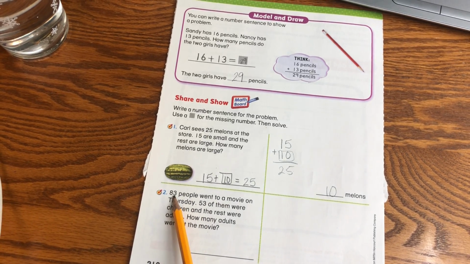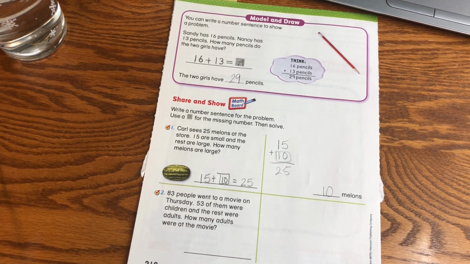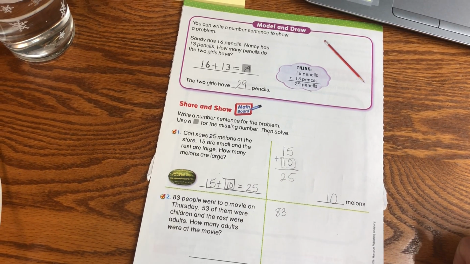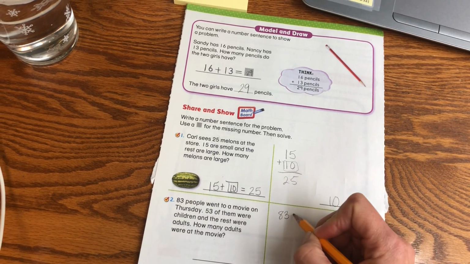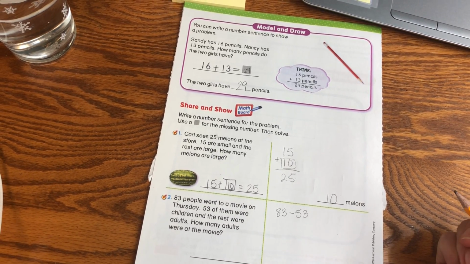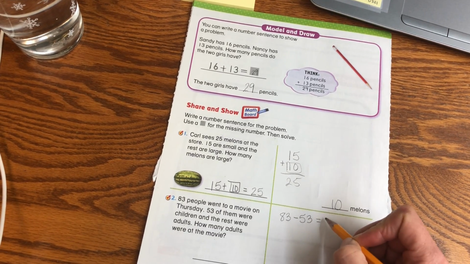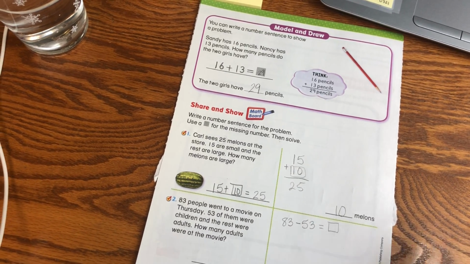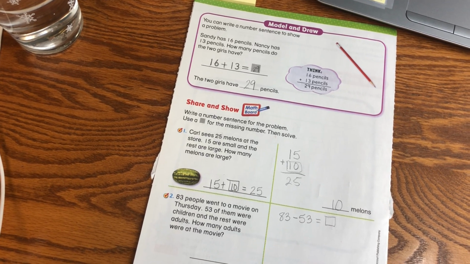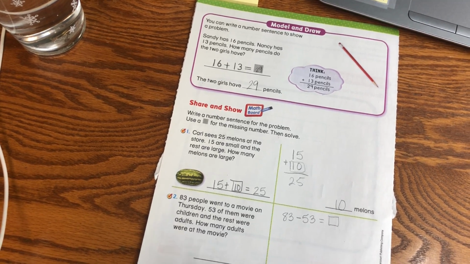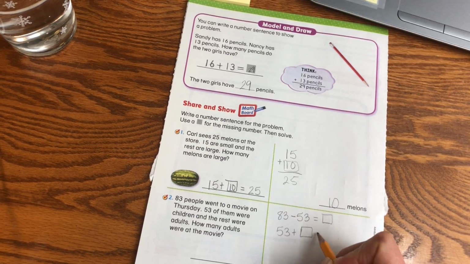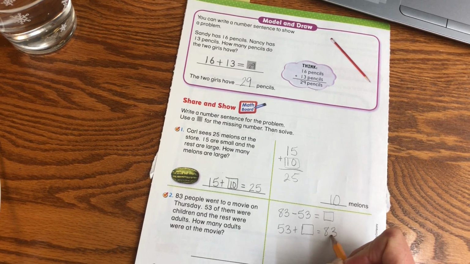If we know that the whole number is 83 and that we want to minus 53 of them, that will tell us how many were the rest. That is a subtraction sentence we could use to find out. Or the related addition fact would be 53 plus how many equals 83.